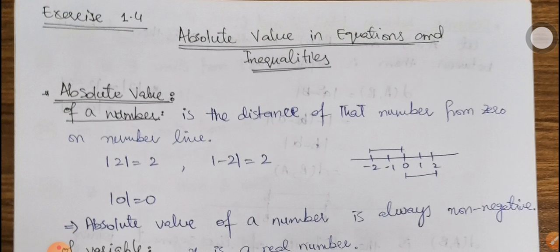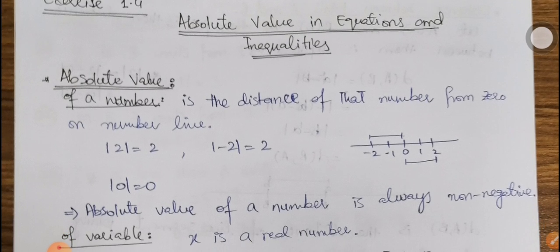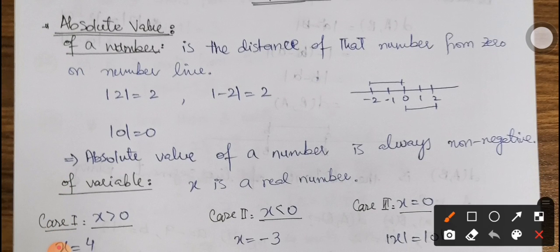So at first we are going to discuss the absolute value. The absolute value of a number is basically the distance of that number from 0 on the number line. For example, if I am going to find the absolute value of 2, which is also named the modulus of 2, then it is the distance of 2 from 0 on the number line, and here you can see it is 2 units. That's why we have written 2 over here.